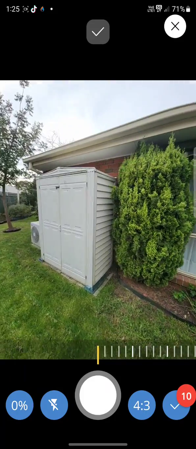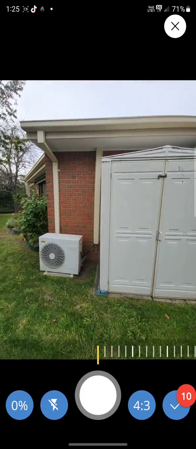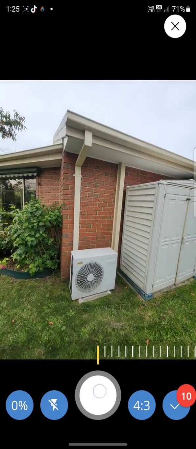Bit of a limitation that shed, so I'll document that so you can see how I document limitations.